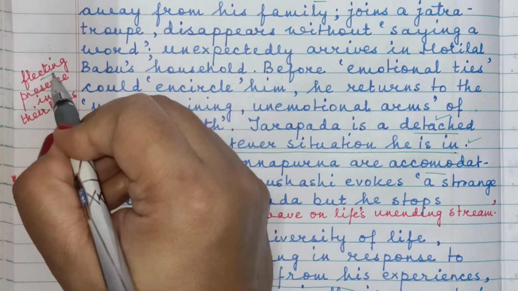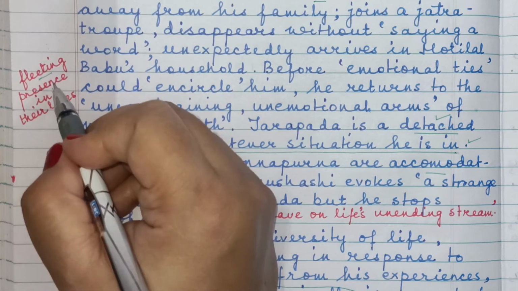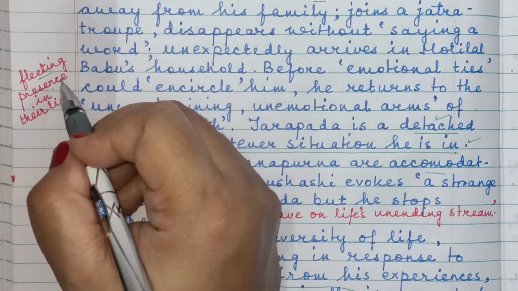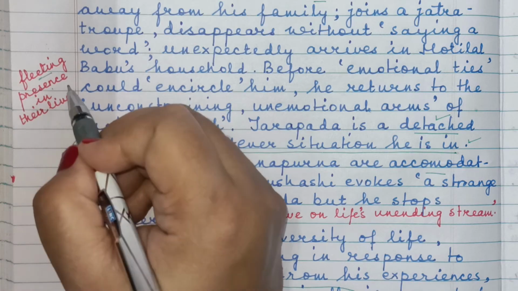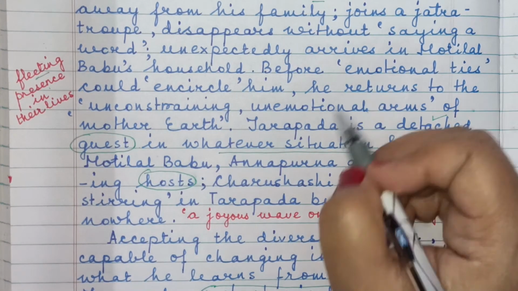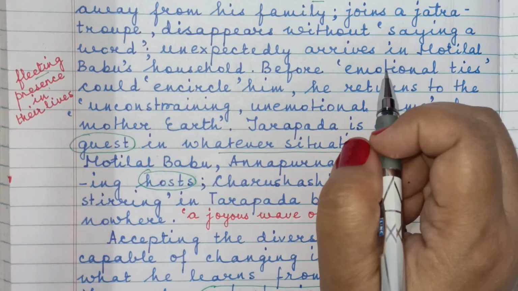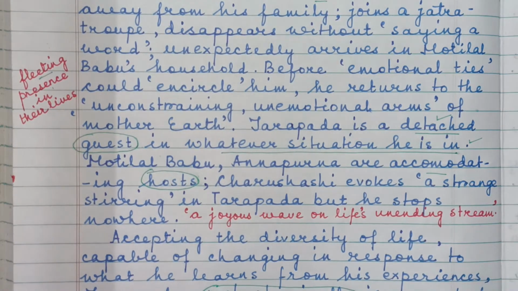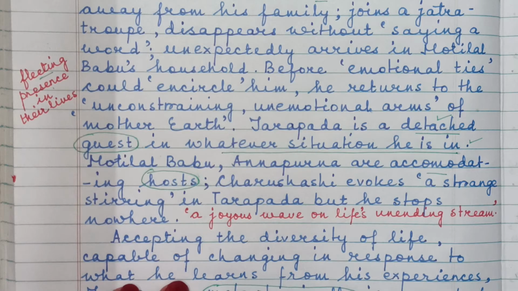Fleeting, it means Tarapodo is not going to settle permanently here either. And indeed, he moves on. He leaves a place and he is found nowhere. Hence, Tarapodo is the guest. Hence, the title is suggestive, it is apt and it is relevant in the story.